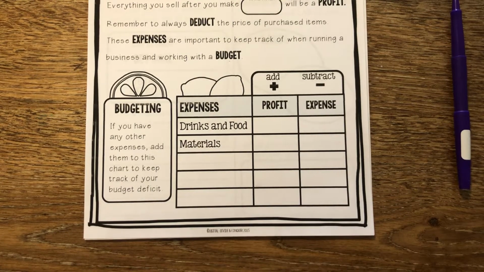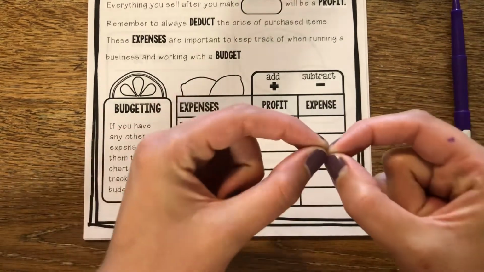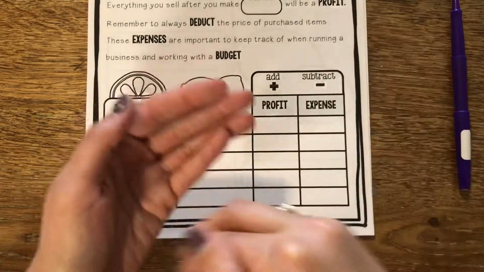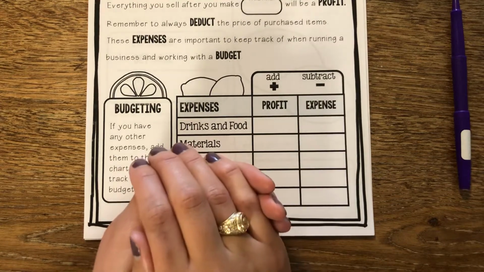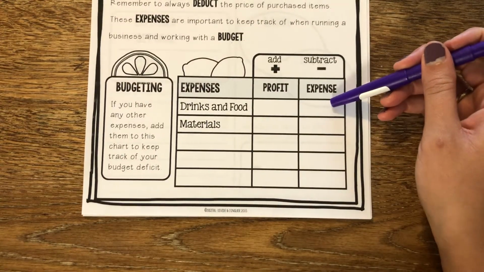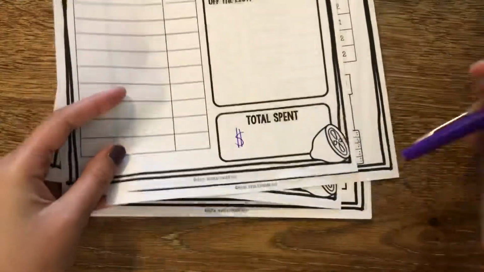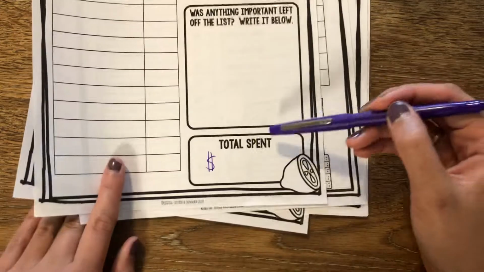So if I were making bracelets to sell, my expenses would be for the string and the beads and maybe a little clasp, right, to put on the bracelet. Everything I have to pay for myself to make those are my expenses, okay? So for drinks and food, your expenses are going to be the total amount that you spent on drinks and food. So go back to this page right here and figure out your total amount spent, and we're gonna write it right here.